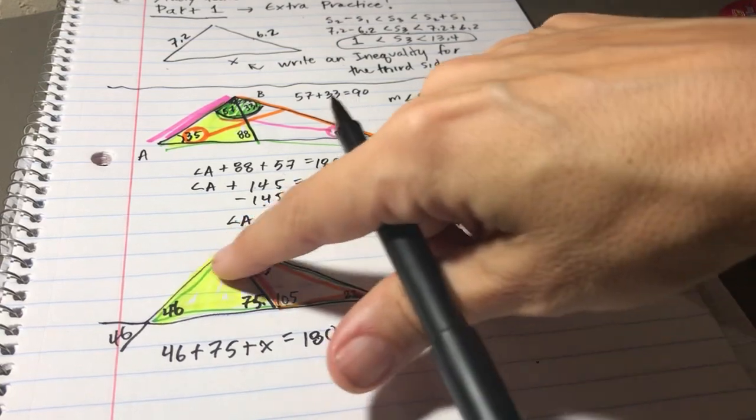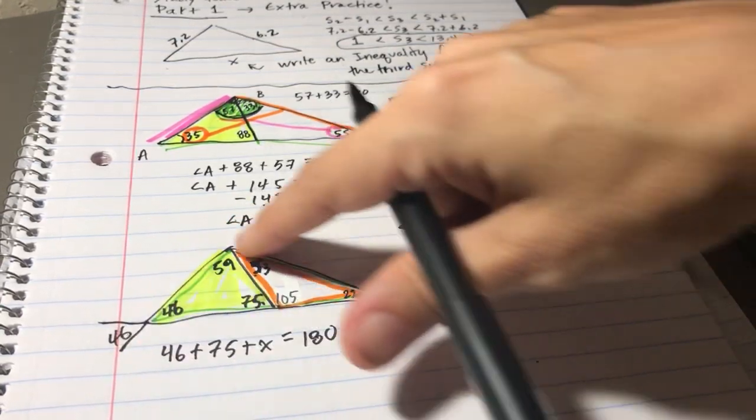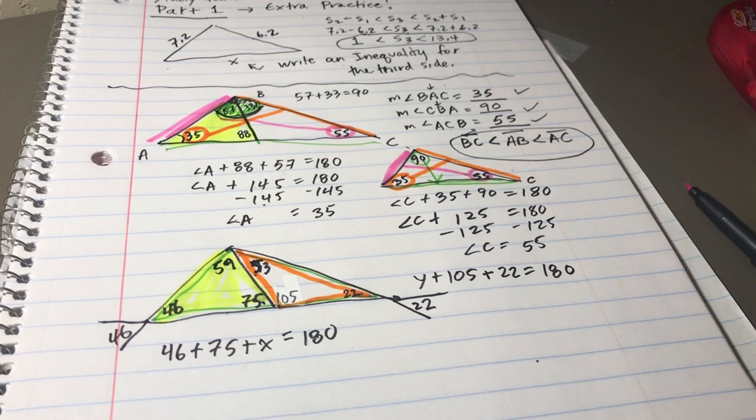Now I can double check my work. 46 plus 22 plus both of these angles make up the big triangle. 46 plus 59 plus 53 plus 22 all add up to 180. So now I'm feeling good.